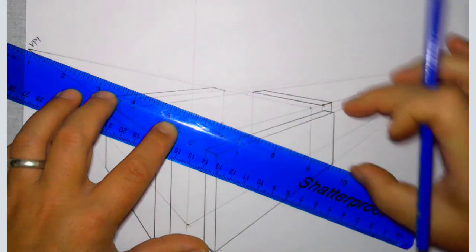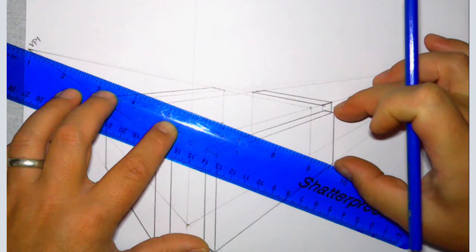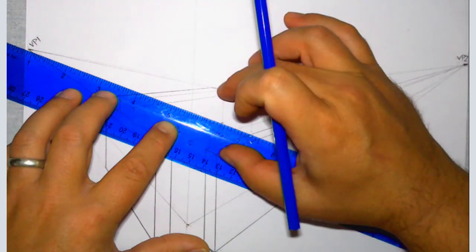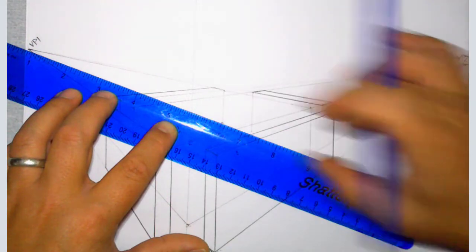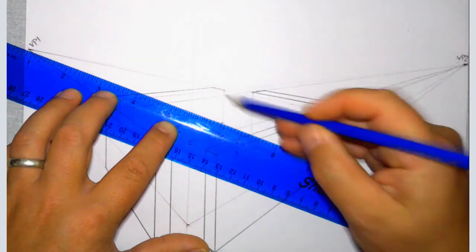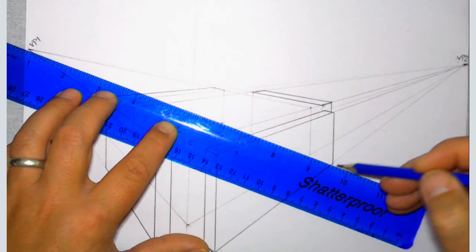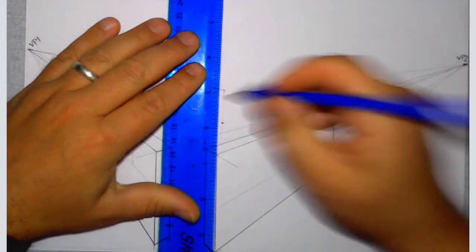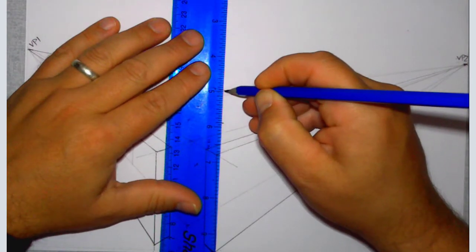Now if you look at the distance, before I move my rule, if you look at the difference in height there, you can really see the effect of perspective happening. That's much smaller, but it is correct. So don't go, oh, that doesn't look right. It is correct. Go into there. I'm going to darken that little bit of line in there.